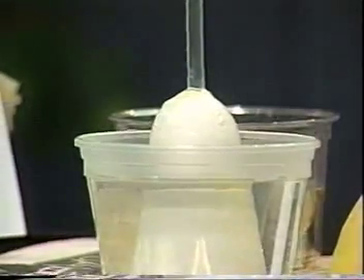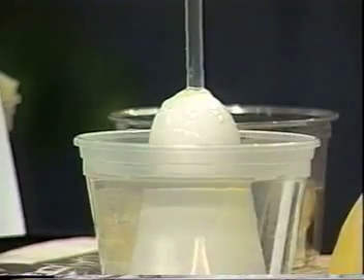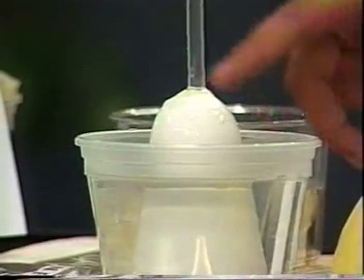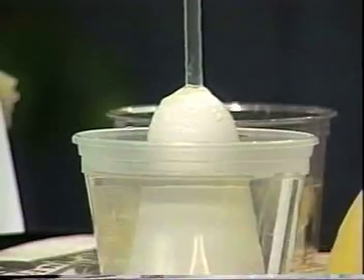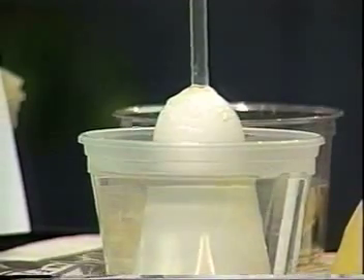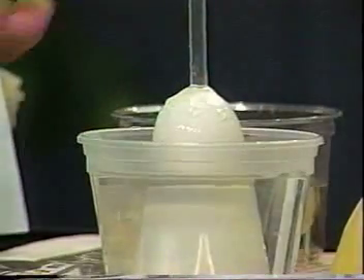What do you think will eventually happen? Where is the highest concentration of water? In the container, right? Where I just poured the water in. Where is the lowest concentration of water? Inside the egg. So what's going to happen to the water? It's going to go into the egg, right?